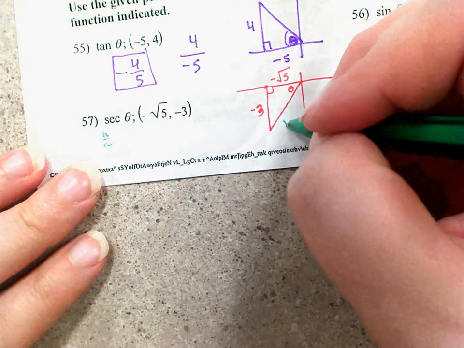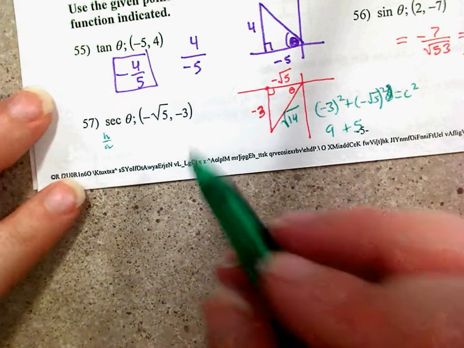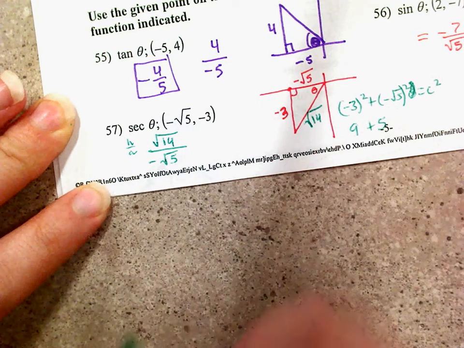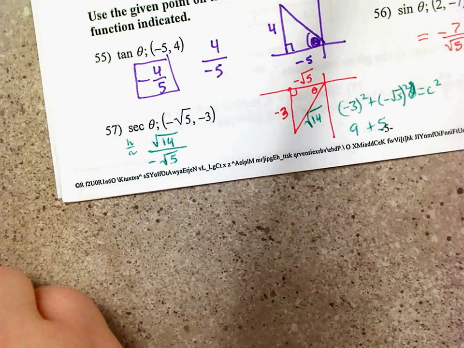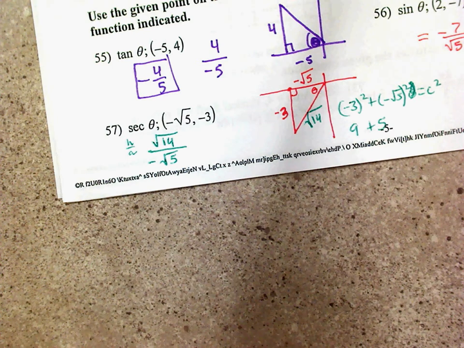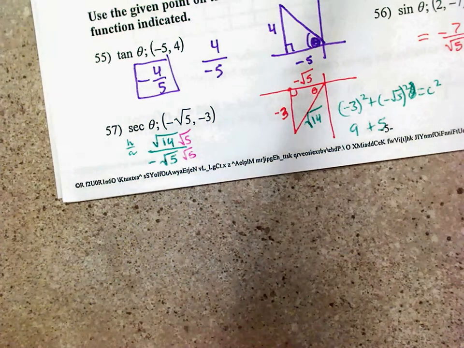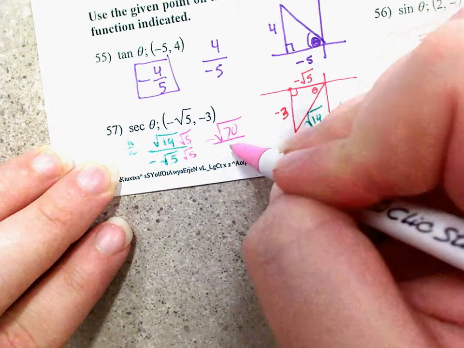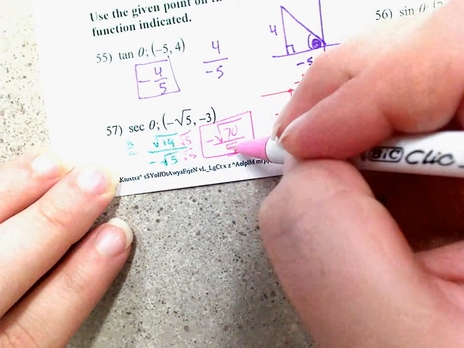Okay. Hypotenuse over adjacent. So what do I need to do? Bring the negative up, and what do you do with that square root of 5? Multiply top and bottom by it. 14 times 5 is 70, so negative square root of 70 over 5. The factors of 70 are 7, 2, and 5, so no perfect square goes into it.